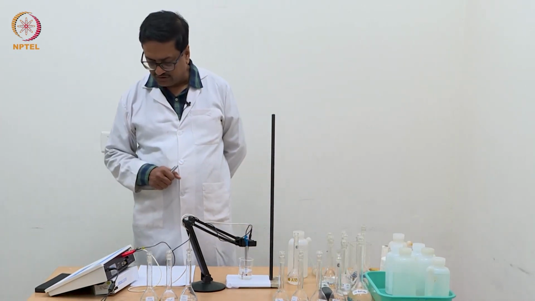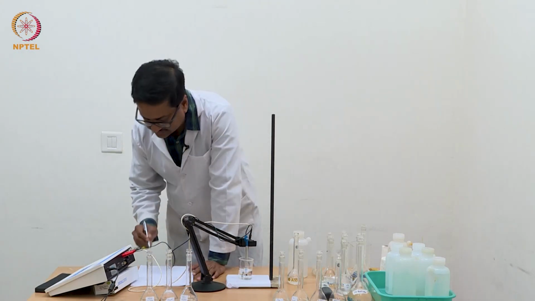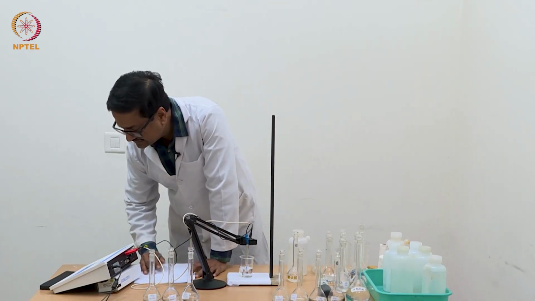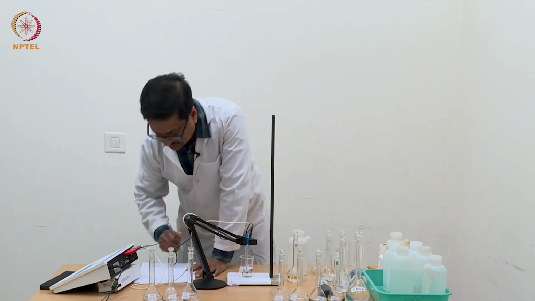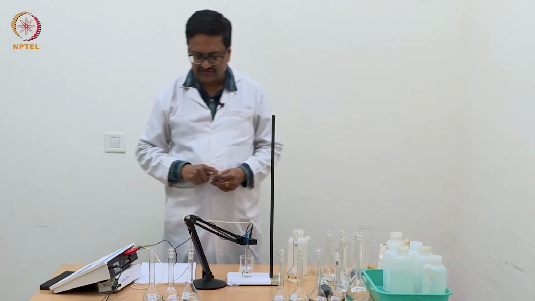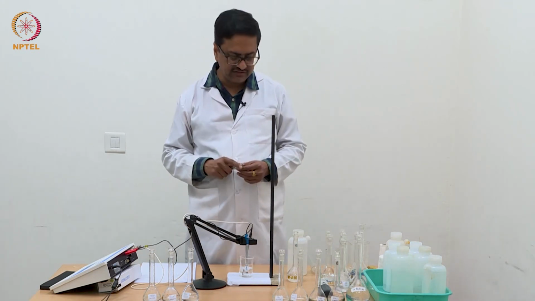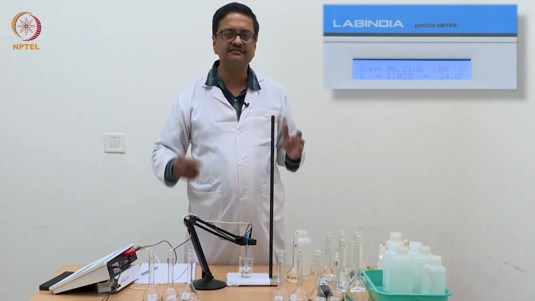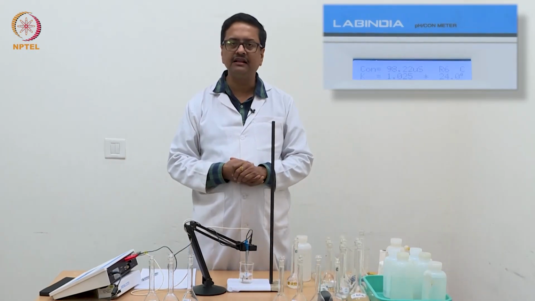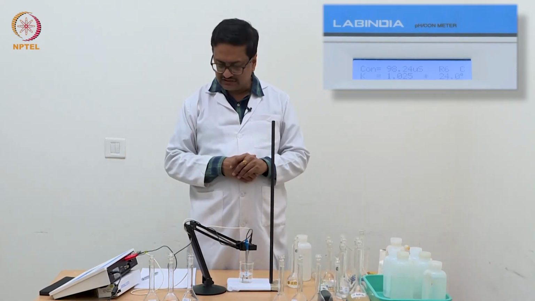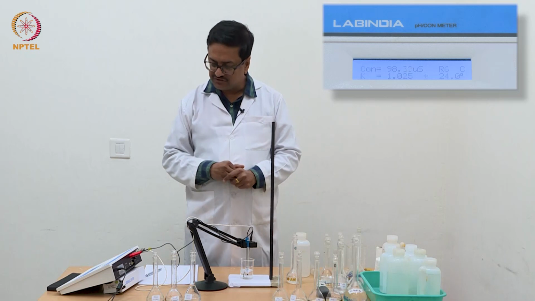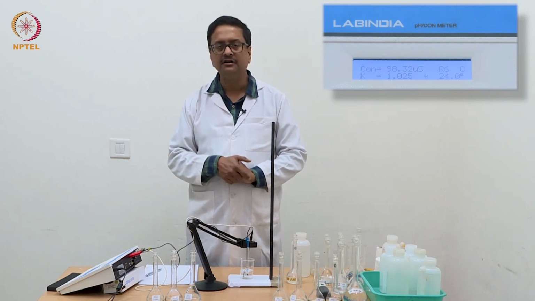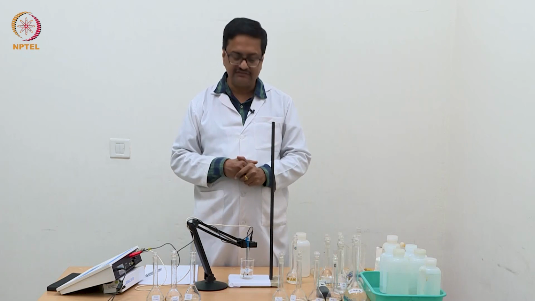So now with N/256, the reading is 98.08 microsiemens. What you see is that this is much less than what we observed for HCl, because acetic acid is a weak acid and it does not dissociate completely. So although the concentration of H plus is approximately the same in both, the acetic acid solution gives much less starting conductance compared to HCl.